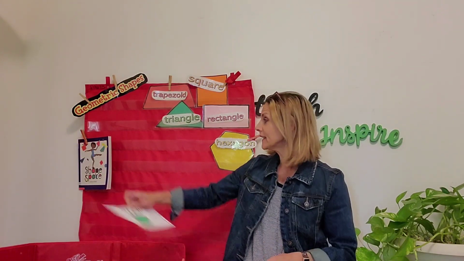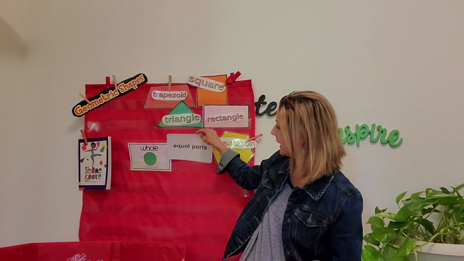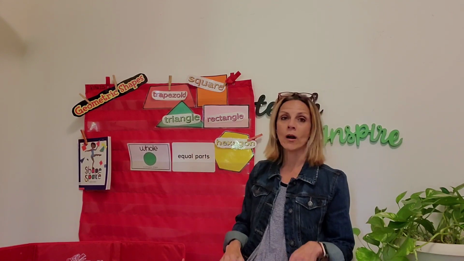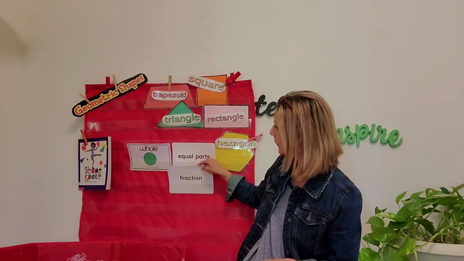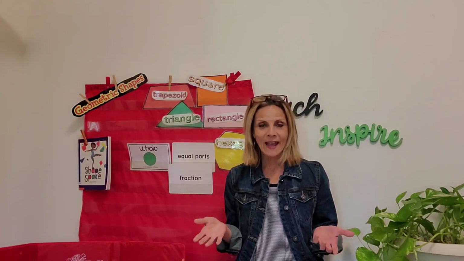We are going to be working again on partitioning, fractioning, dividing two-dimensional shapes. We're going to be starting today with a whole, and we're going to be dividing that whole into equal parts. So we'll be fractioning it, partitioning it, dividing it. Now today, we're going to go one step further.